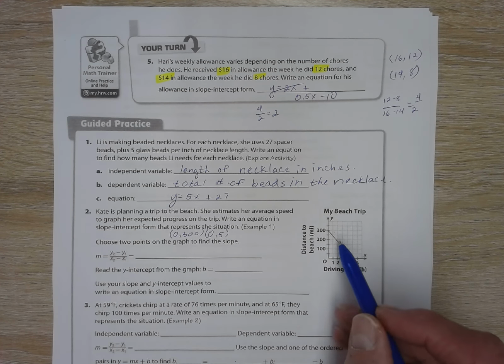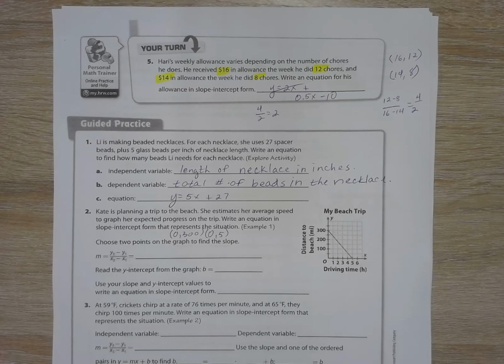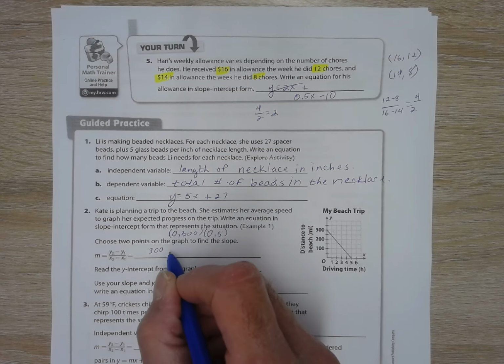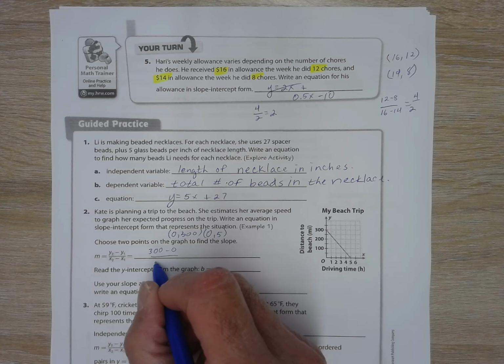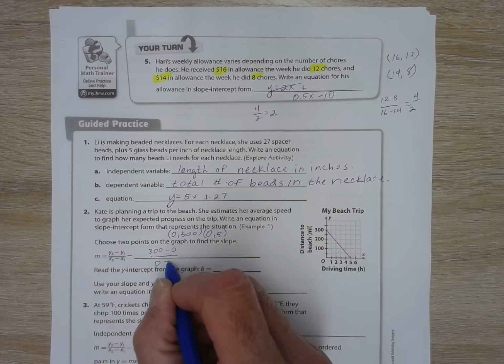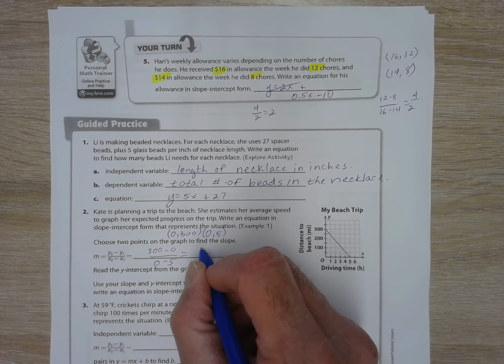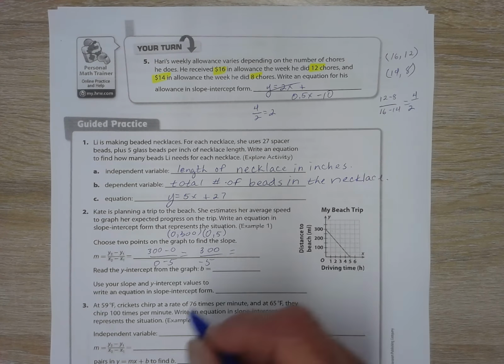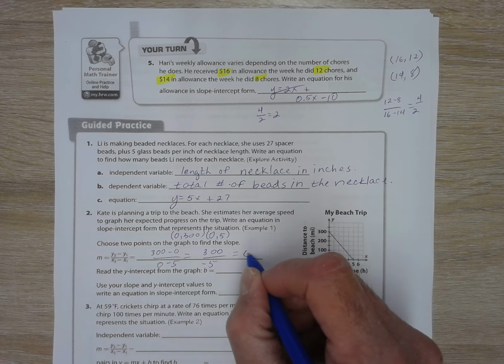So if she's going to go 300 miles in 5 hours, you're going to divide 300 by 5. That's going to give you the rate of speed. 300 divided by negative 5 is 60.